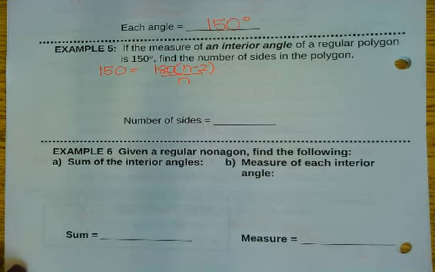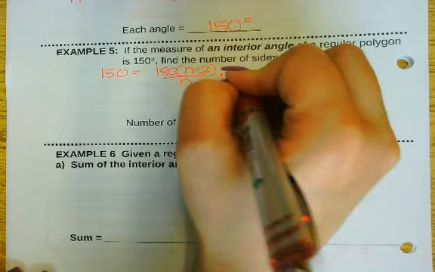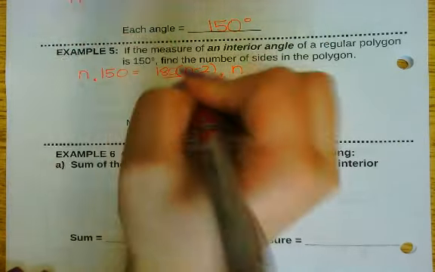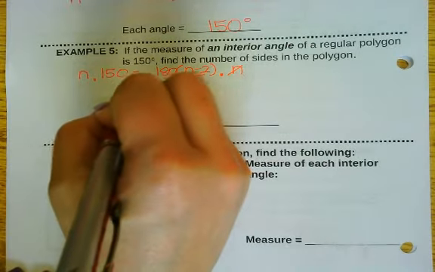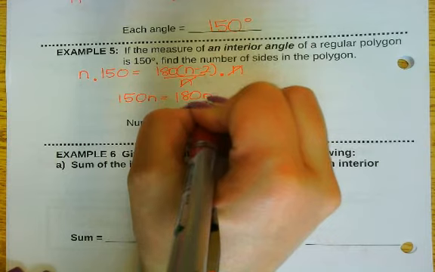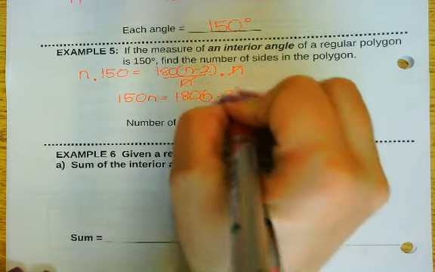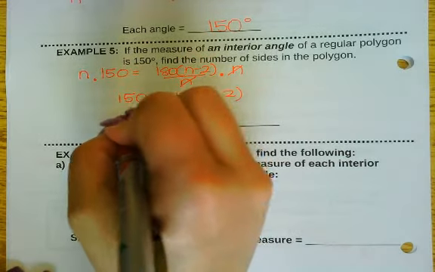Okay, what is the first step I'm going to have to do? Multiply both sides by n. That cancels out that n. So now I have 150n equals 180(n minus 2). Okay, very good. Somebody's whispering it back there. Distribute.